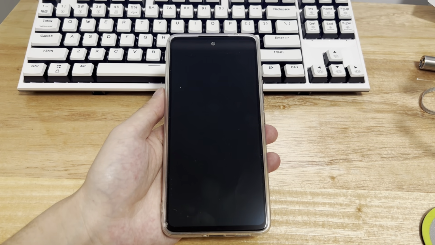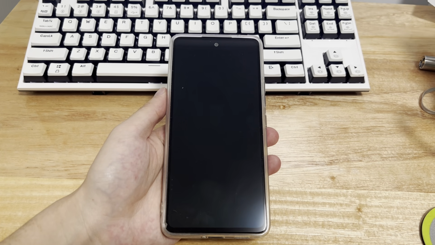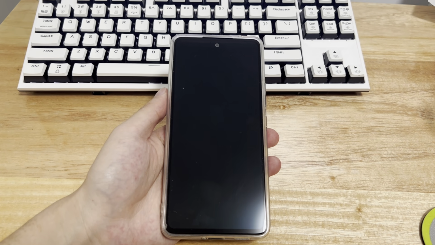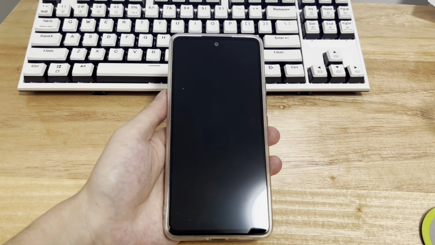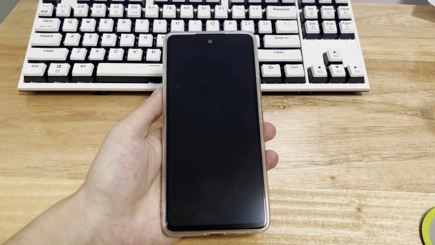Today's video will teach you how to fix a flickering Samsung phone screen. If your Samsung phone screen flickers and is so slow, blinks when returning to the home page, flickers while watching a live broadcast, or flickers after downloading certain apps.